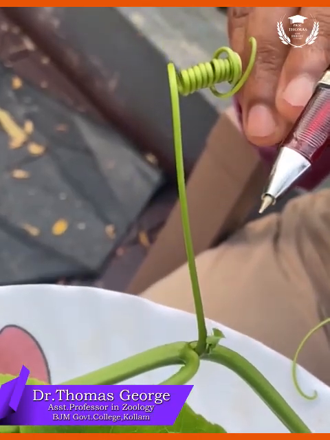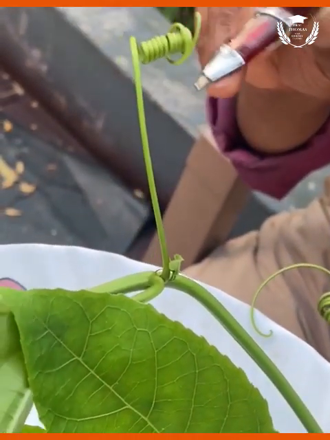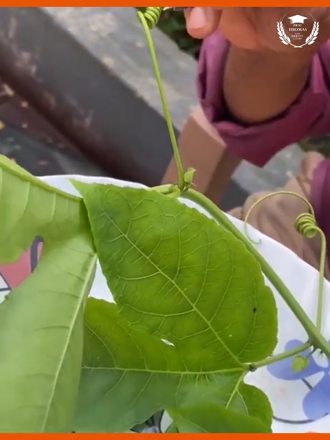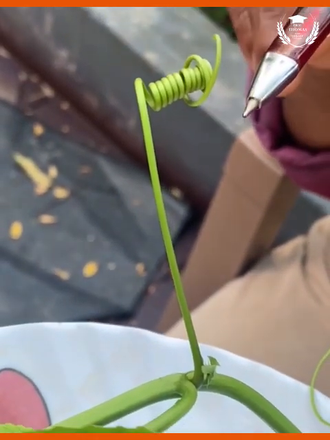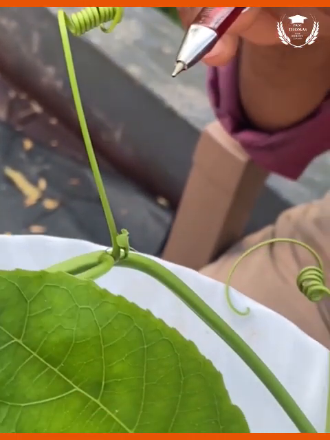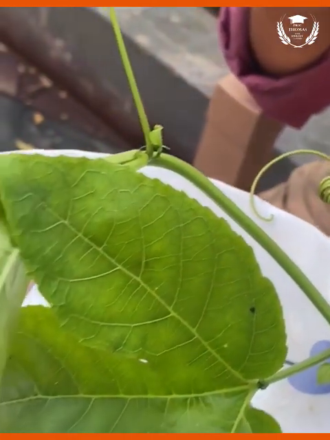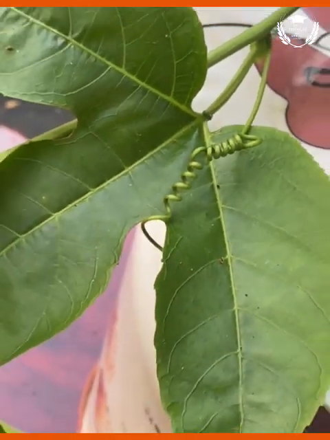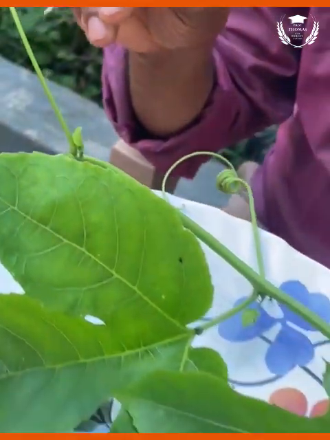Passiflora: the axillary buds are modified into stem tendrils. Sometimes terminal buds are modified into tendrils, as in Vitis vinifera, grapes. Here axillary buds are modified into tendrils, stem tendrils. This is stem modification.